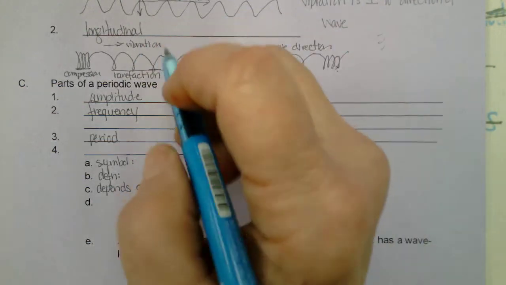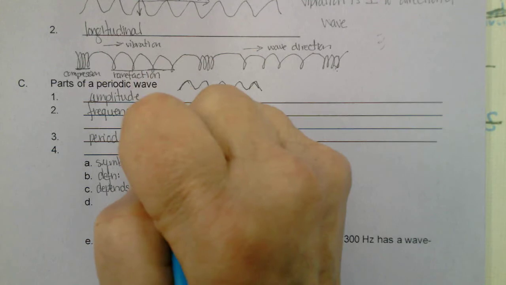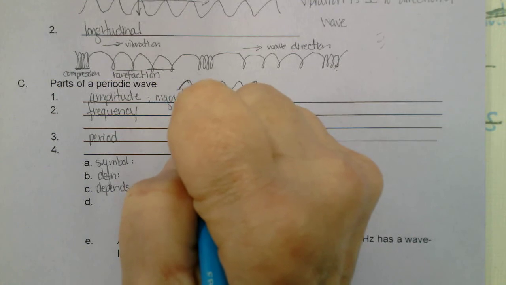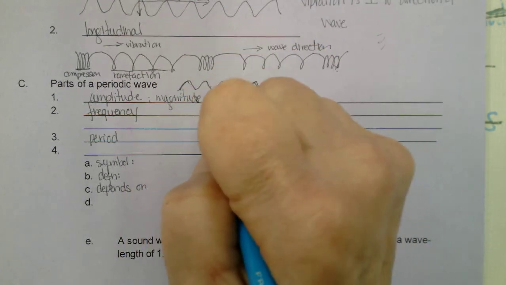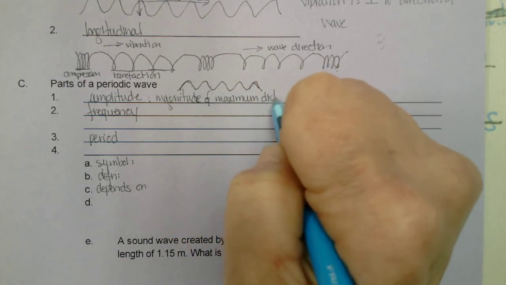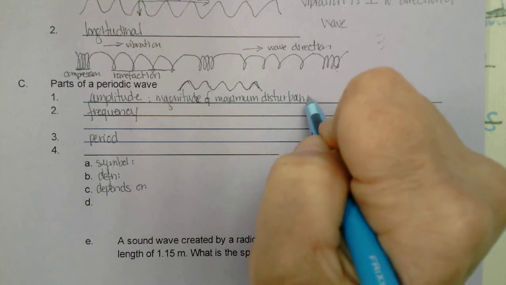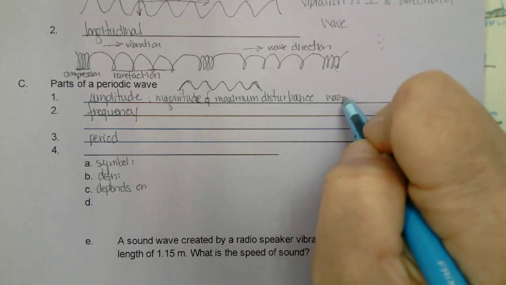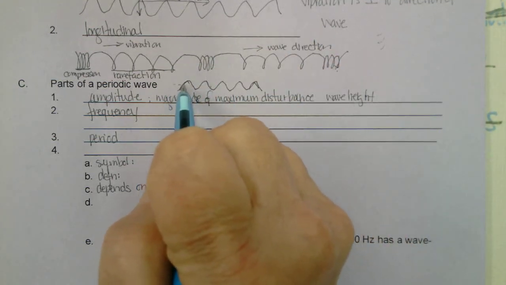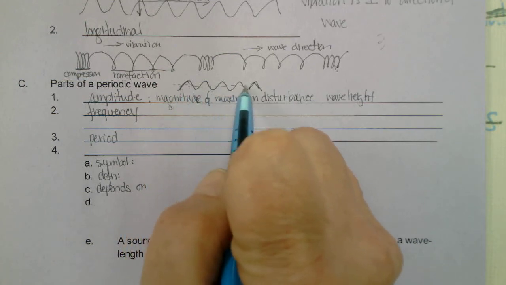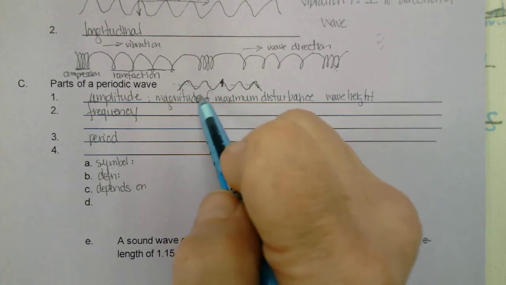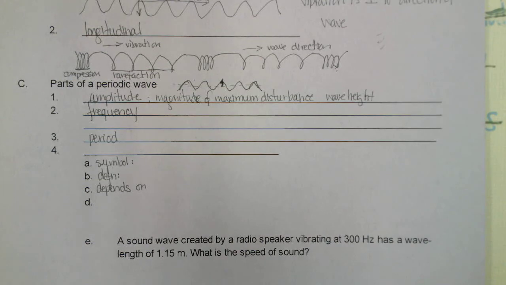The amplitude is the magnitude of the maximum disturbance. You can think of it as wave height. So typically you're going to draw almost an x-axis through this, and the maximum disturbance would be this piece right here. It's not going to be from the bottom to the top, but halfway is the maximum disturbance.